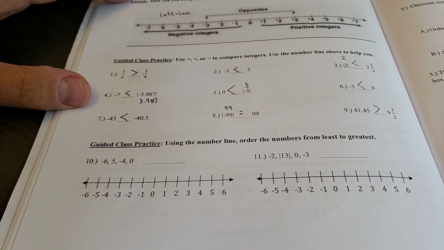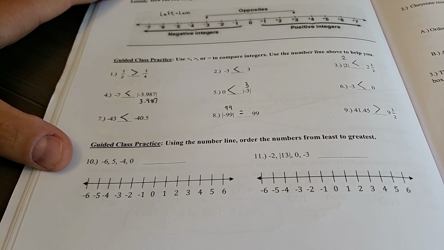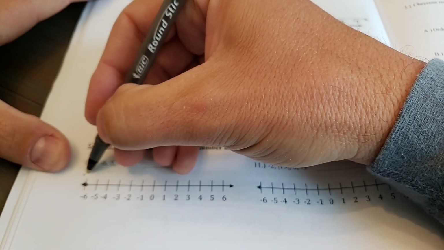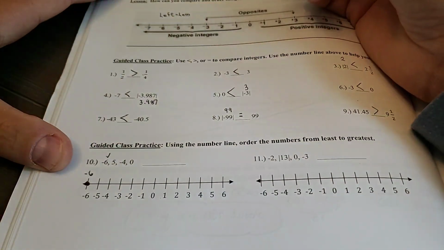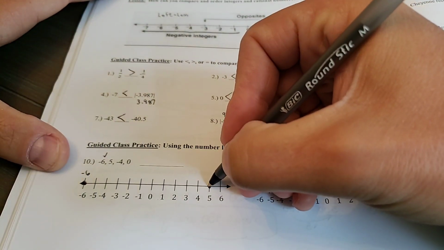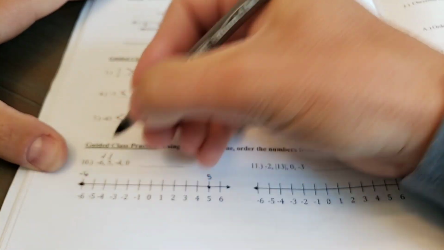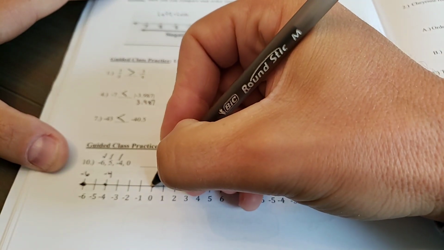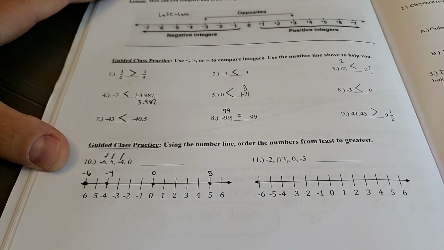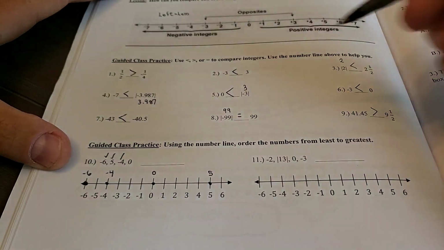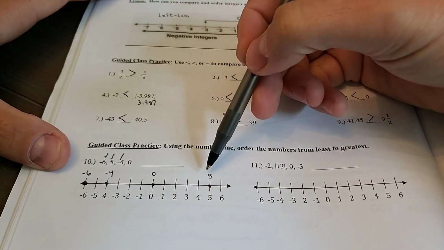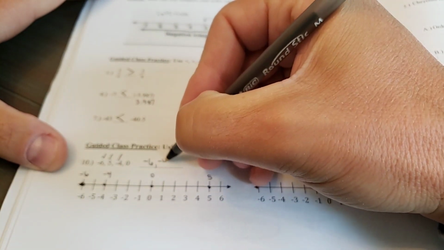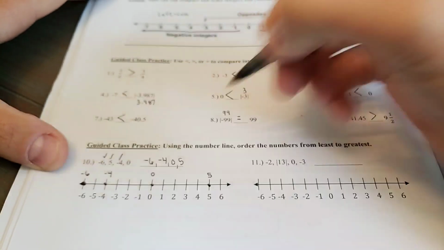Let's continue. Today, let's put some numbers on a number line, and let's start with number 10. So number -6 will be placed right here. Let's label it. I'm going to check that off as I've done it already. 5, -4, and good old 0. And if we want to put them in order from least to greatest, well, guess what? It's in order. Once we put it on a number line, they're automatically in order. So we just copy -6, -4, 0, and 5.